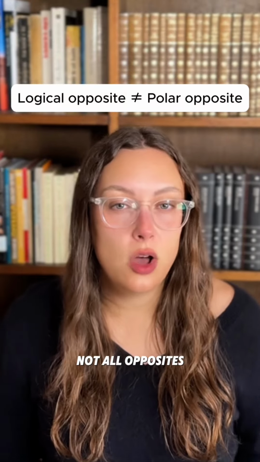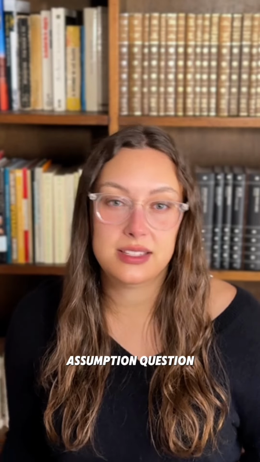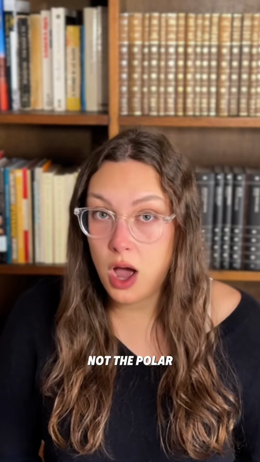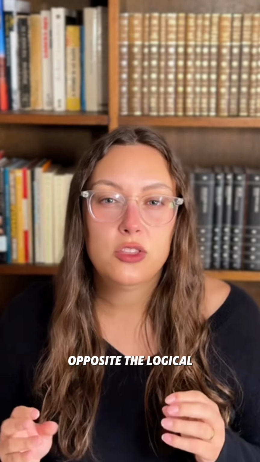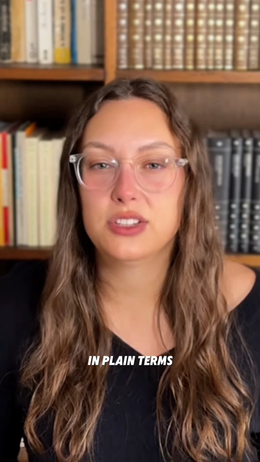On the LSAT, not all opposites are created equal. When you need to negate a claim, especially a necessary assumption question, you should reach for the logical opposite, not the polar opposite. The logical opposite is what you use to test whether an argument truly depends on a statement. The polar opposite is usually just an overcorrection. Here's the difference in plain terms.